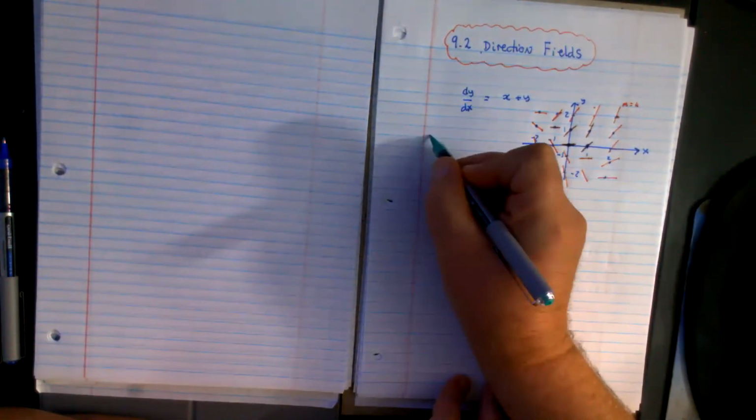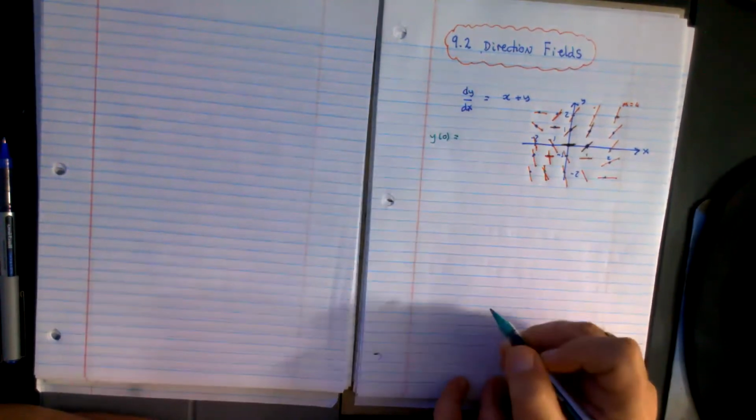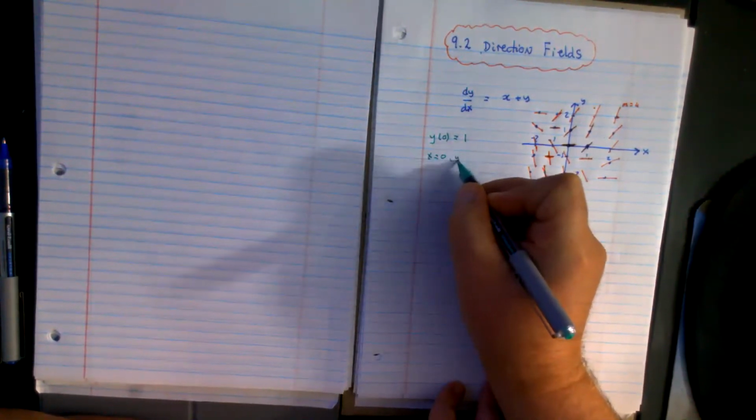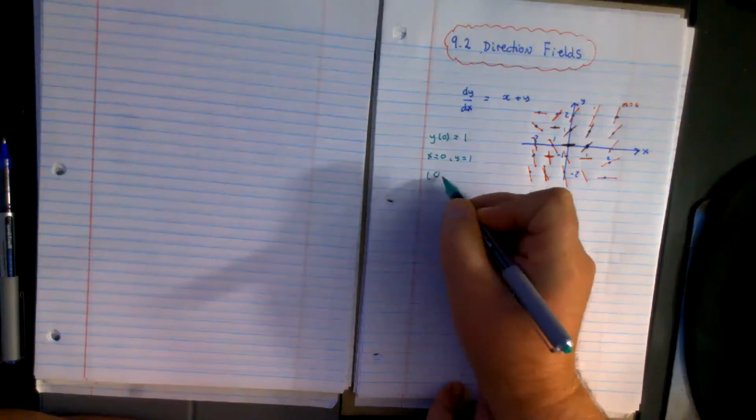You can see that it's very cumbersome, time consuming, so we're going to let software do it, thankfully. But let me show you one more thing you can do. If someone says to you that y of 0 equals, let's say 1. Now we know that means when x is 0, y is 1, which is just another way of saying the coordinate 0, 1. So if I find the coordinate 0, 1, it's here.